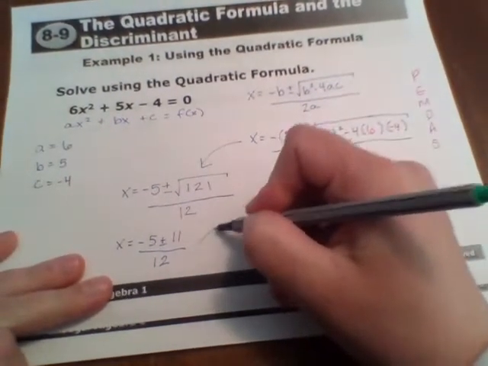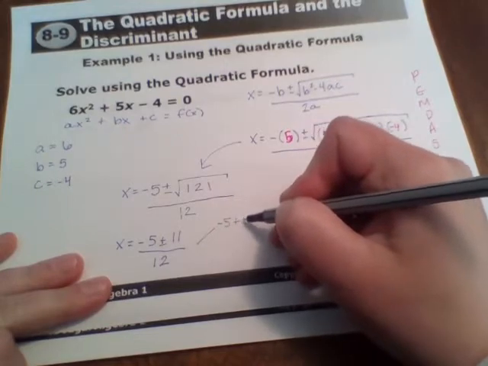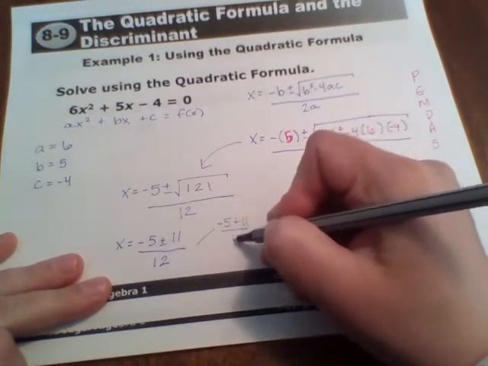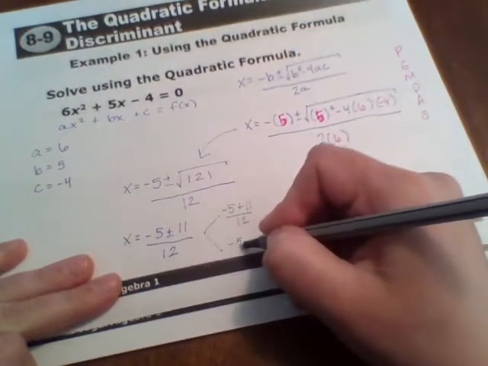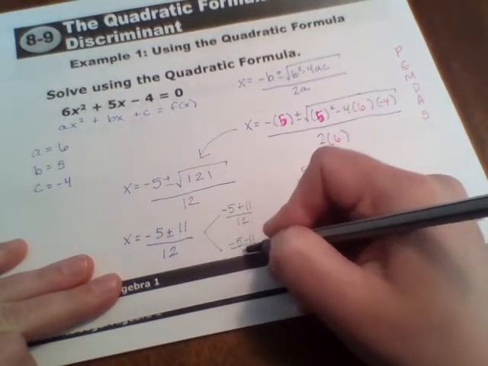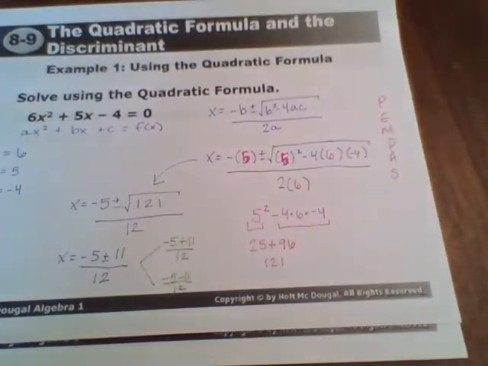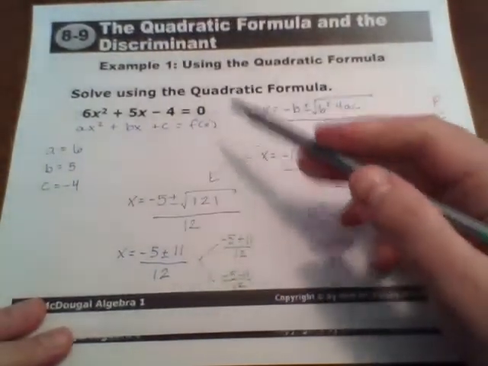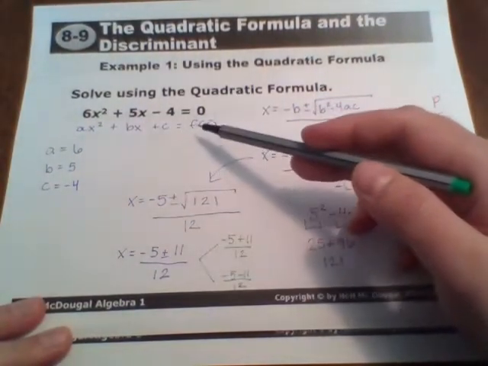One of them is going to be the end result of -5 plus 11 divided by 12. And the other avenue is going to come from -5 minus 11 divided by 12. And so we're going to take the time to get those 2 answers, because remember that those are going to be the 2 solutions or the 2 coordinates of where the quadratic meets the x-axis.